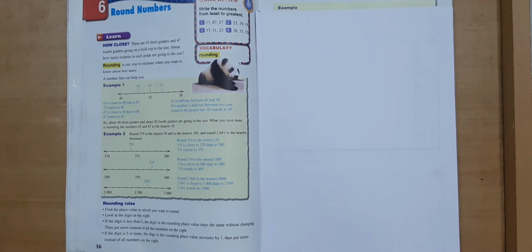And now we're going to learn how to round to the nearest 1,000. The key term here is that when it says round to the nearest 10, you're going to look at the number in the one spot.